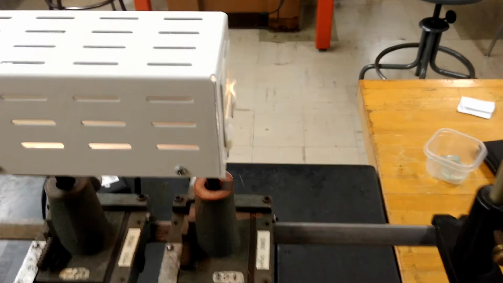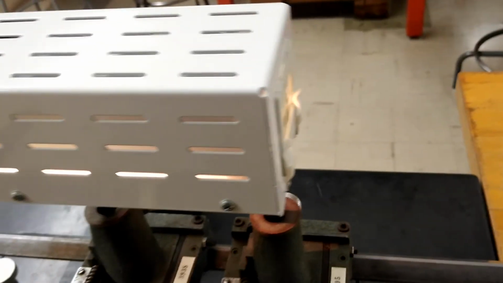When I turn the lights on, all I have to do is measure the distance from the lens to the object here, and that's the object distance. The distance from the lens to the screen, or the image itself, is the image distance. And so I'll turn the lights on now and make those measurements.